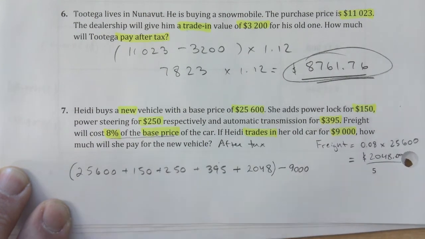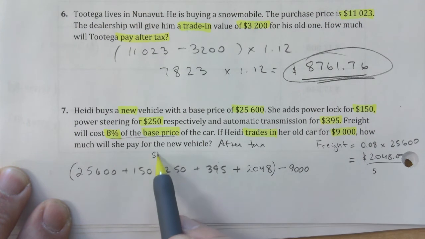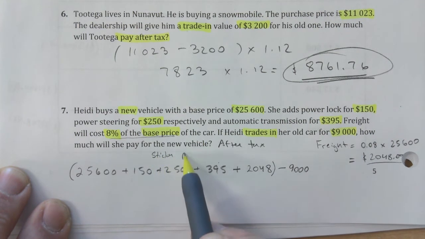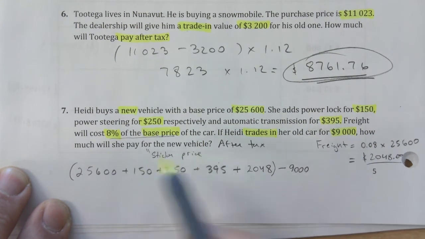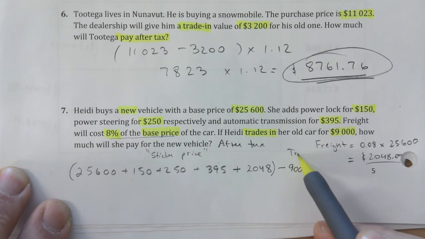So I'll do this in brackets. So this is the car, the options. So this would be considered a sticker price. Okay, this is the trade-in.